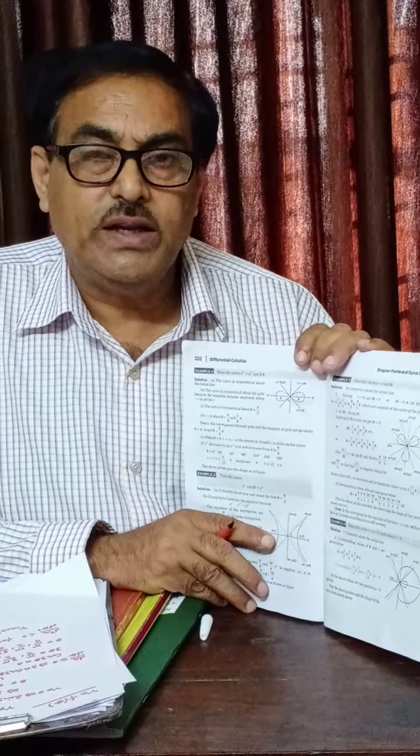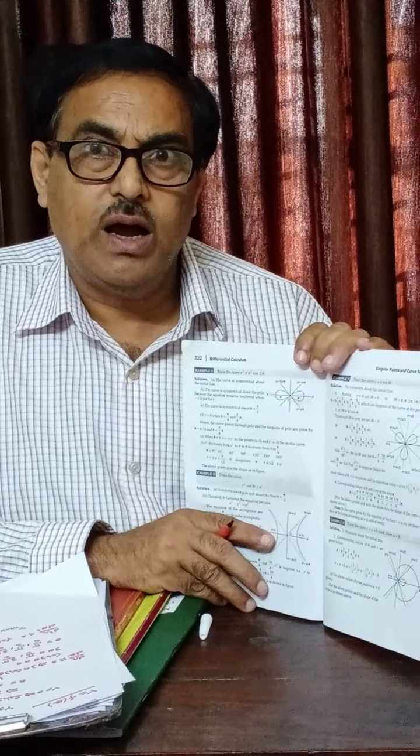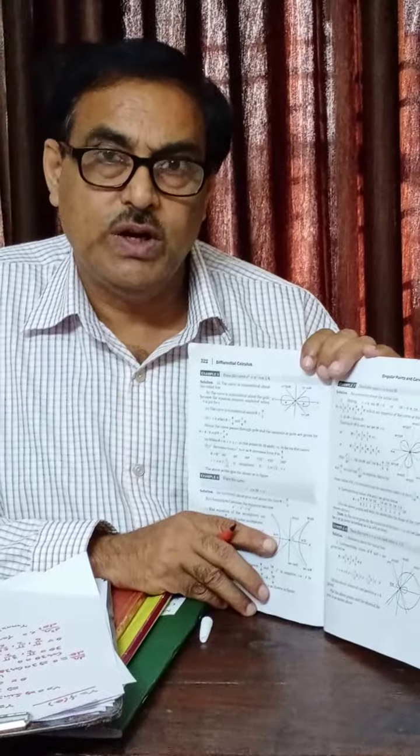Two types of symmetry exist in this curve. First, this curve is symmetrical about the initial line, and second, this curve is symmetrical about the pole. Putting r equal to 0 at the pole, we get theta equal to pi by 4 and 3 pi by 4. So the tangents at the pole of this curve are theta equal to pi by 4 and theta equal to 3 pi by 4.